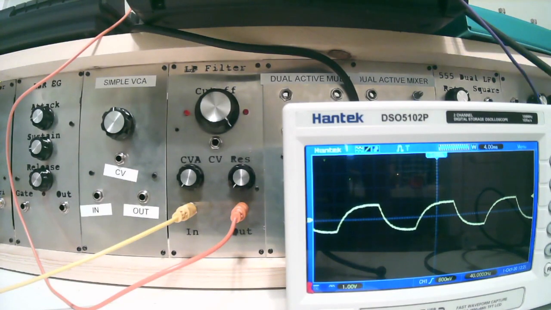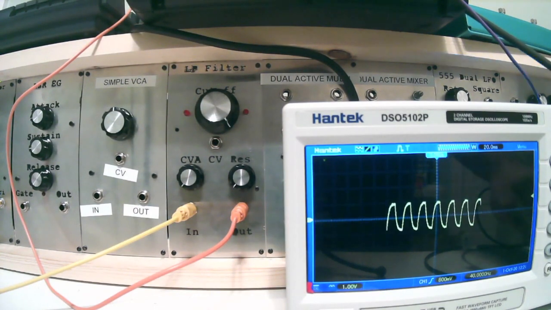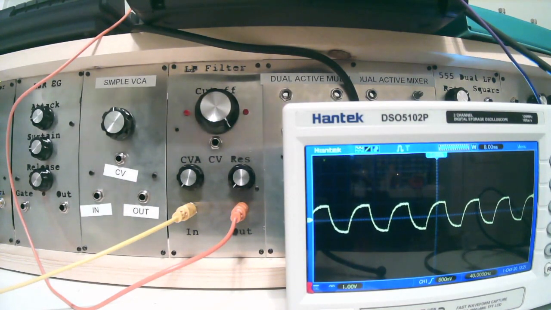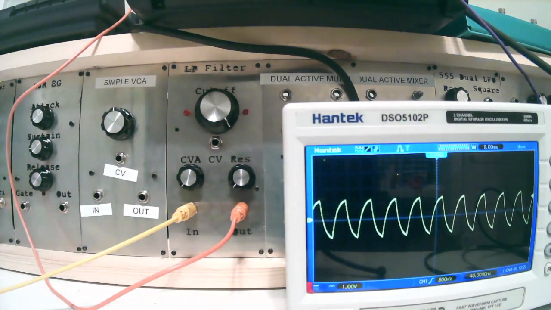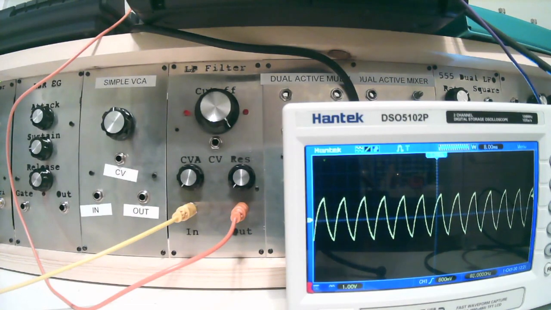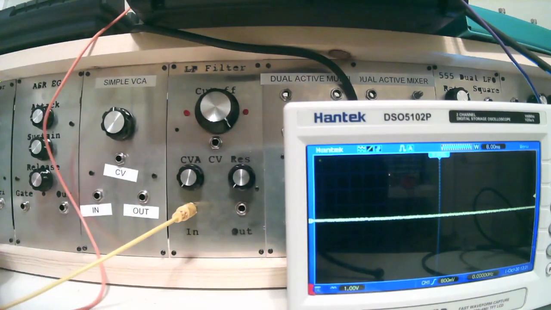So already you can see there's a change in the waveform, even with the cutoff all the way up. Instead of getting that absolute triangle wave, if I increase the frequency, it looks more like a triangle, but it's a little bit more relaxed. We're actually filtering out a very little bit of what we have at the top end.